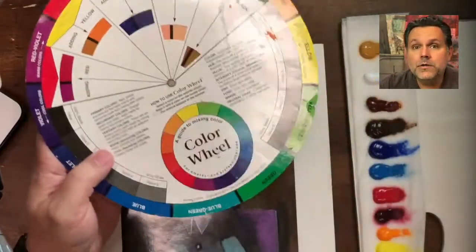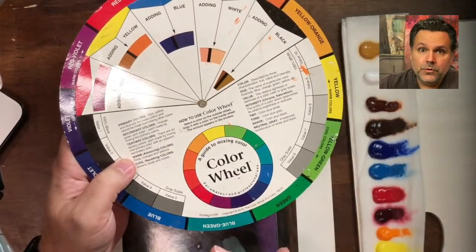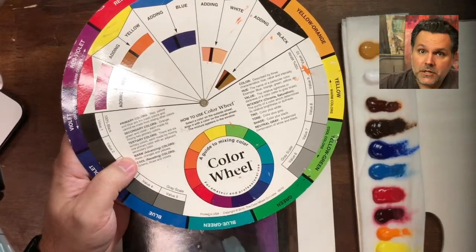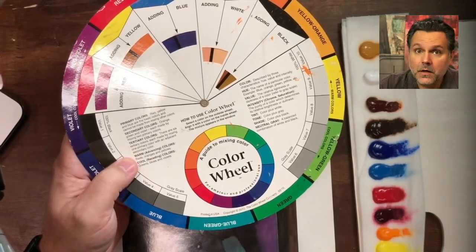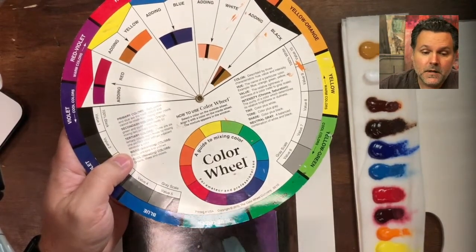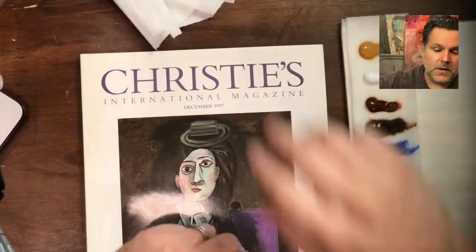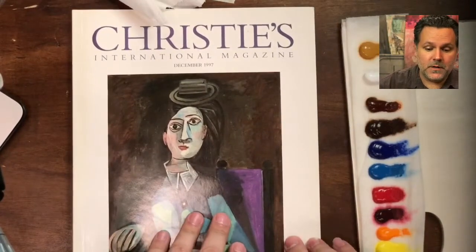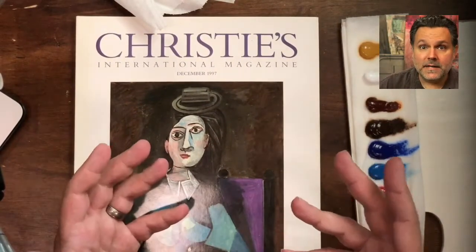Okay, so how do we use hue, value, and saturation, the three properties of color? How do we use those three to actually mix accurate colors? Let's do this. This is a good exercise that I would recommend that you go through as a way of practicing color mixing.